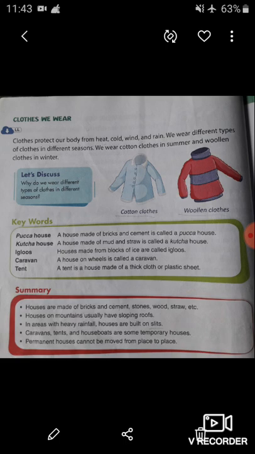In areas with heavy rainfall, houses are built on stilts with sloping roofs. Karwa, tents and houseboats are some temporary houses. So students, karwa, tents and houseboats are some examples of temporary houses. Permanent houses cannot be moved from place to place. So students, unlike temporary houses, permanent houses cannot be moved from one place to another.